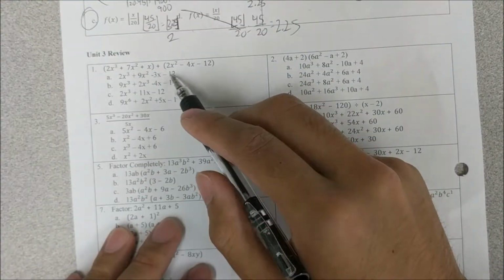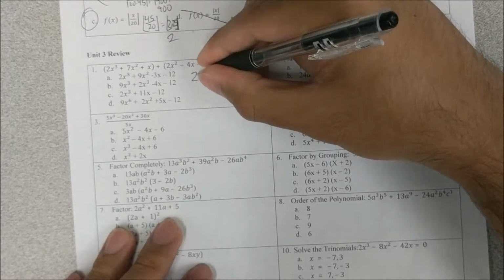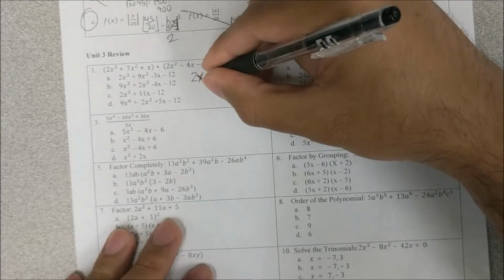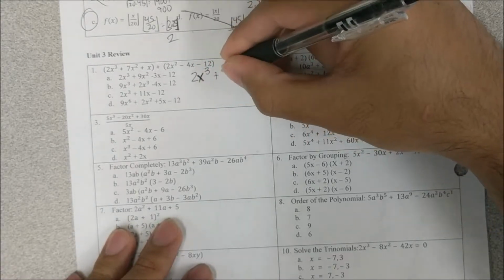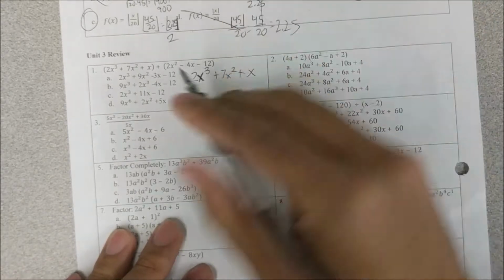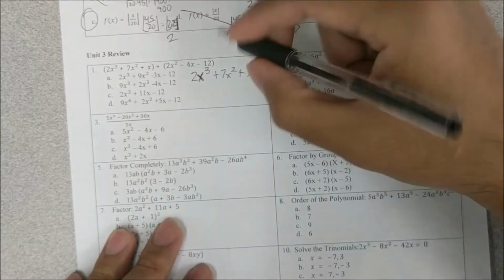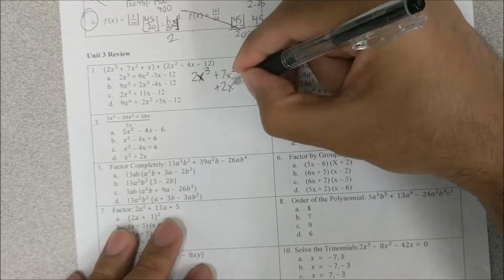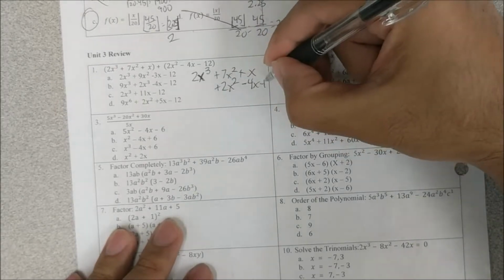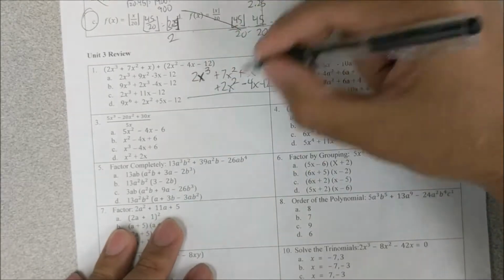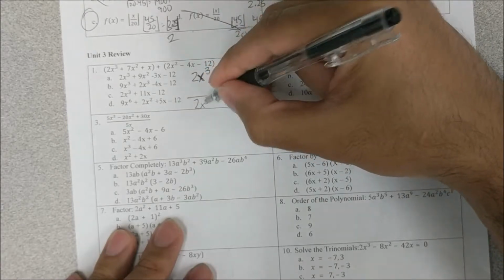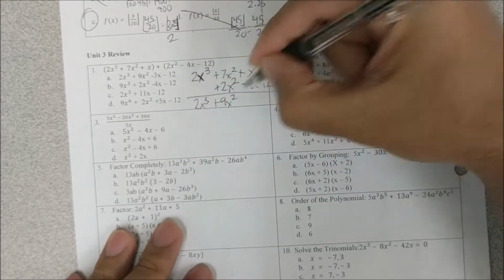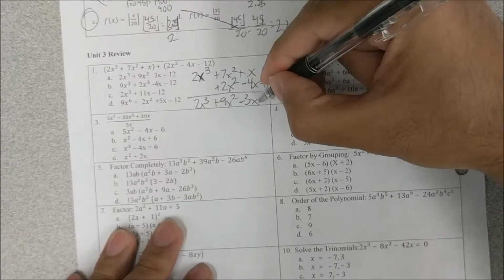Okay, so to add these, I like to line them up by the exponent. So 2x cubed plus 7x squared plus x. I just wrote the first one. Then underneath, I'll line it up. So plus 2x squared minus 4x minus 12. And now I'll just add each column. 2x cubed plus 9x squared minus 3x minus 12.